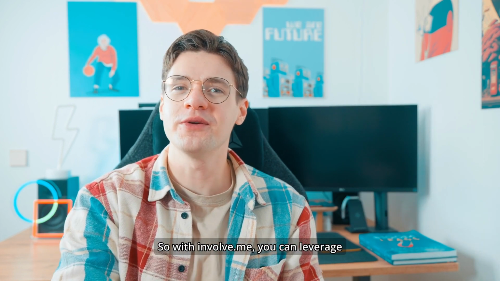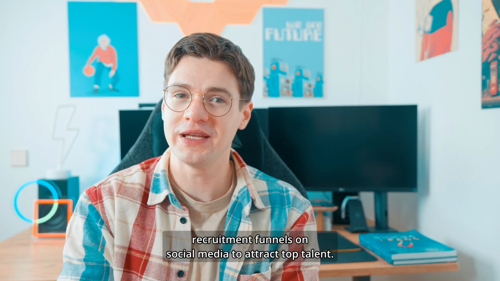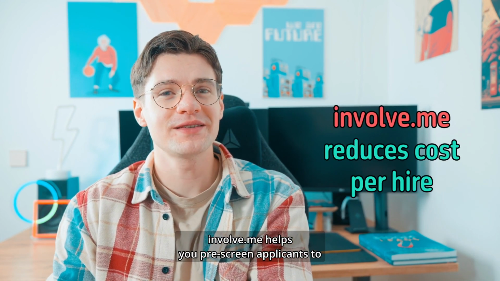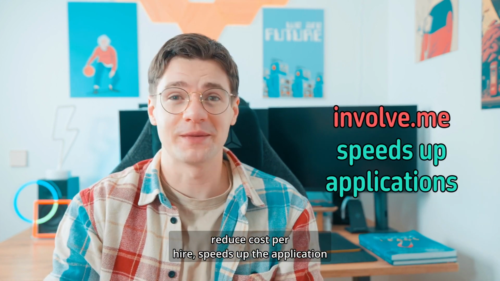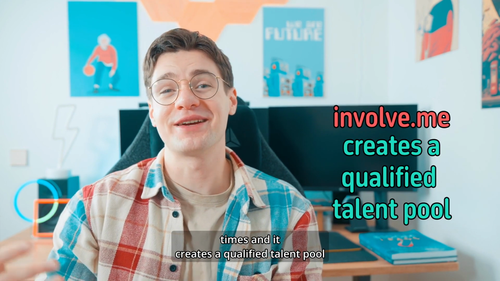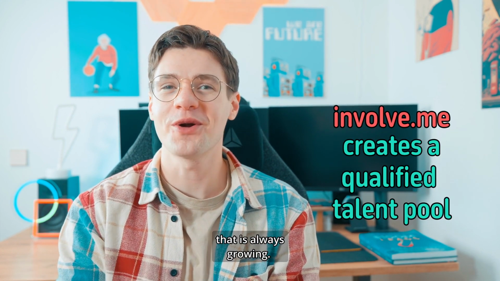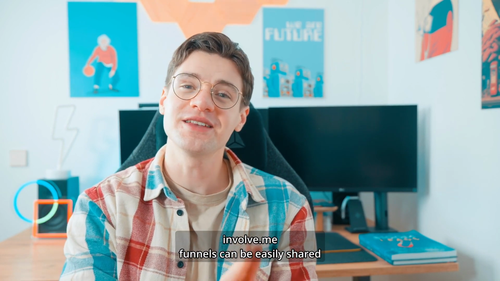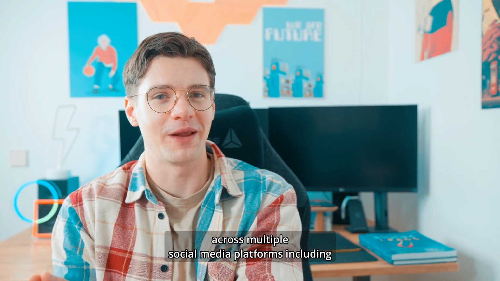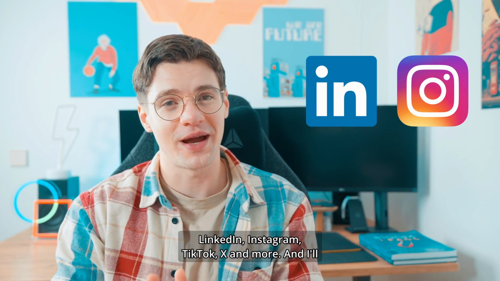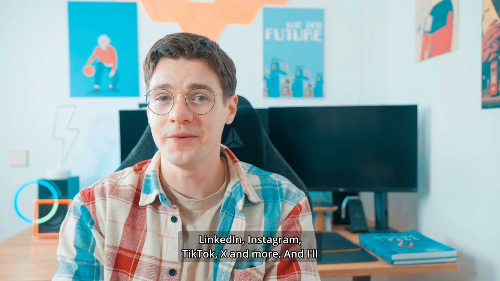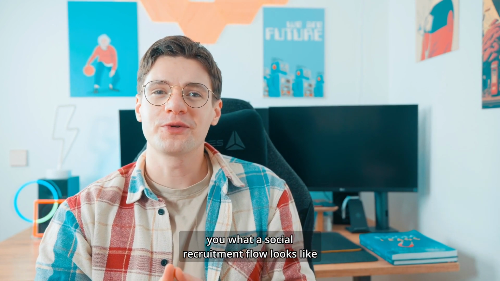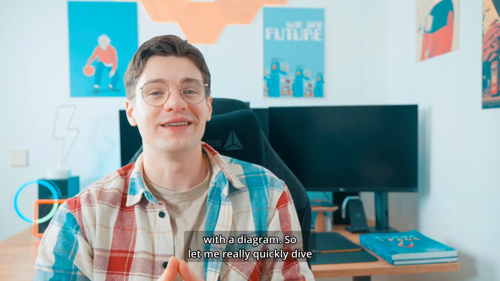So with InvolveMe, you can leverage recruitment funnels on social media to attract top talent. InvolveMe helps you pre-screen applicants to reduce cost per hire, speeds up the application times, and it creates a qualified talent pool that is always growing. And here comes the crucial part. InvolveMe funnels can be easily shared across multiple social media platforms, including LinkedIn, Instagram, TikTok, X, and more, and I'll show you how in just a moment. First, let me show you what a social recruitment flow looks like with a diagram.